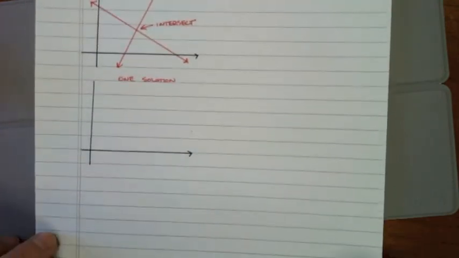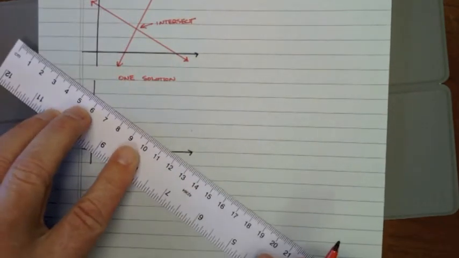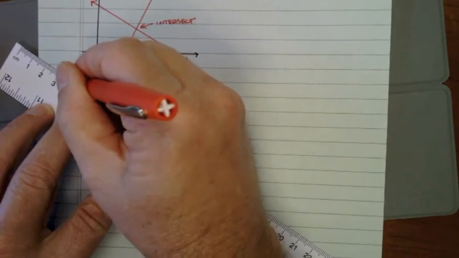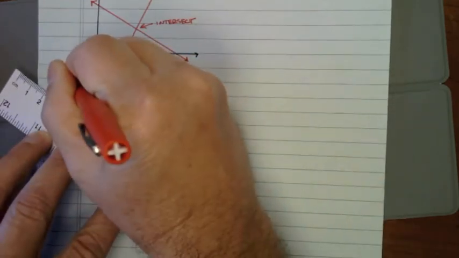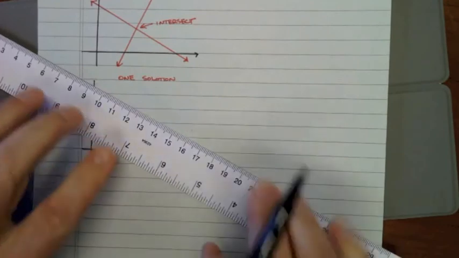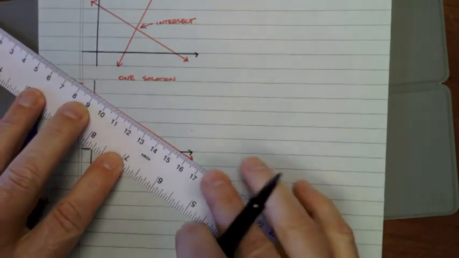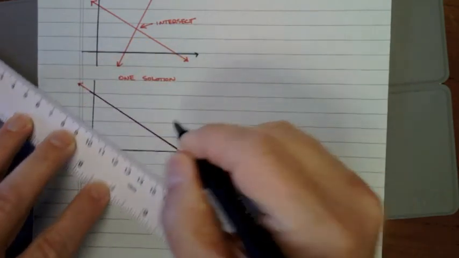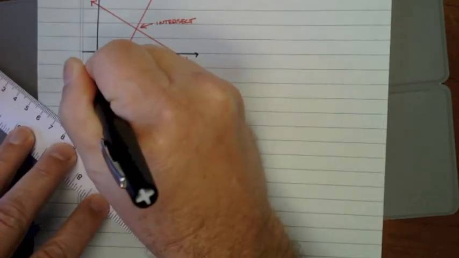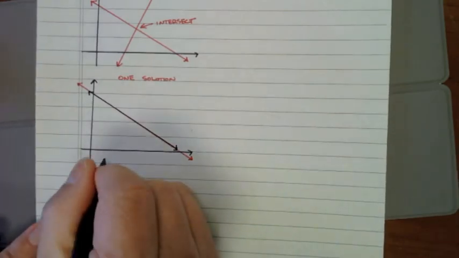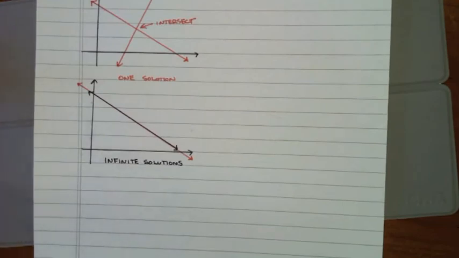And then the third situation. The third situation is where we graph one line, like this right here, the red one. And then we go and graph another line, and when we graph the other line, it ends up being the exact same line, like this right here. When we have this situation, what do we need to write down as our answer? We need to write down infinite solutions.